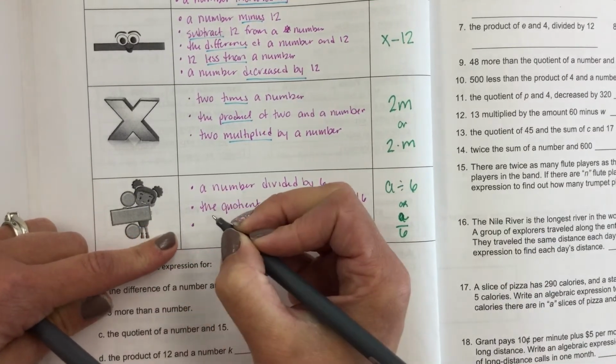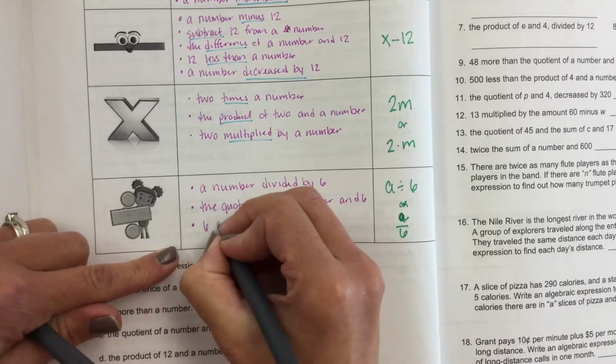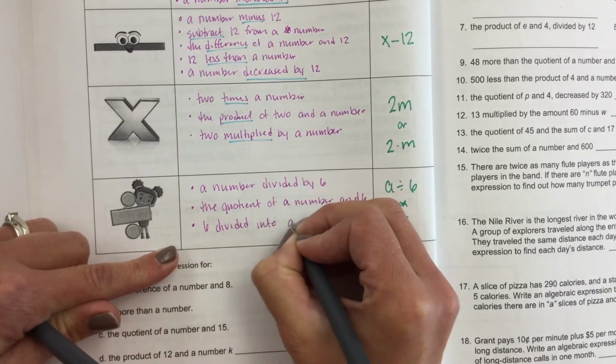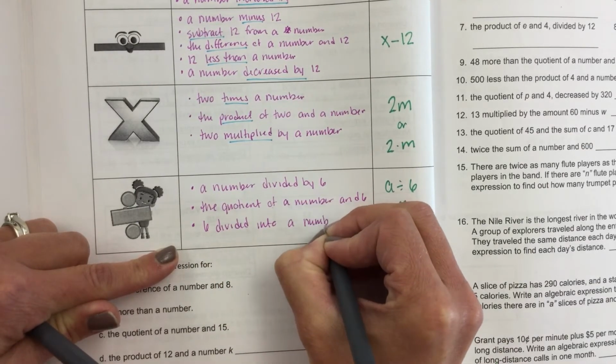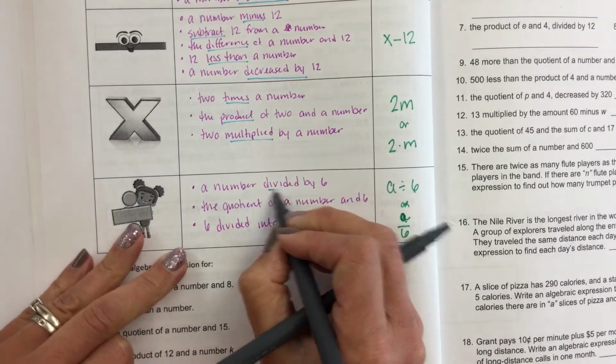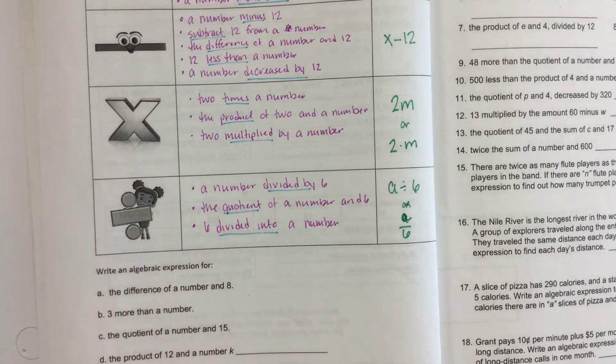You could say 6 divided into a number. It's the last one probably. So we've got divided by, the quotient, and divided into are the big ones there.